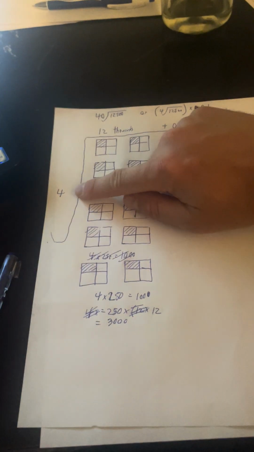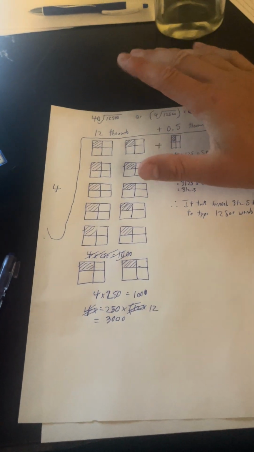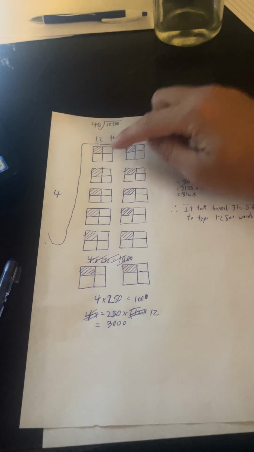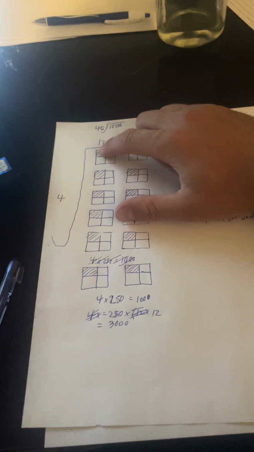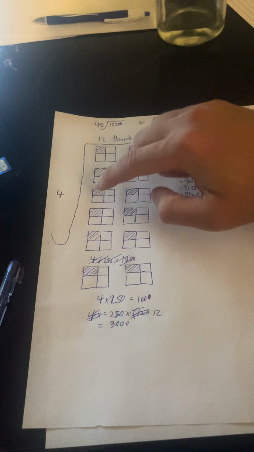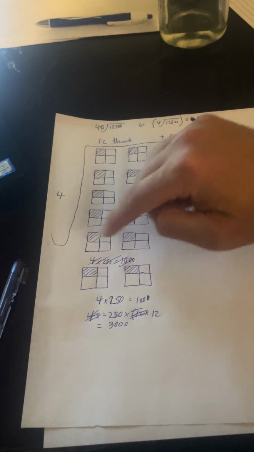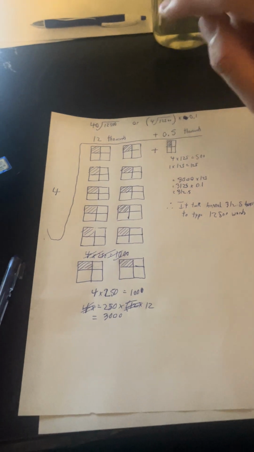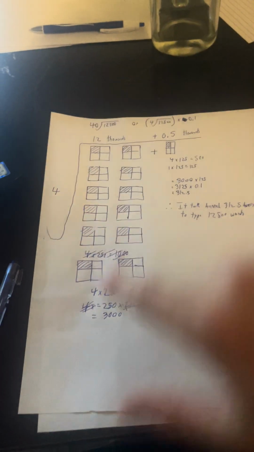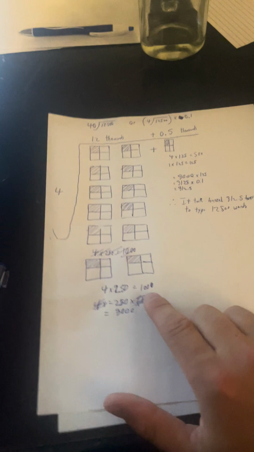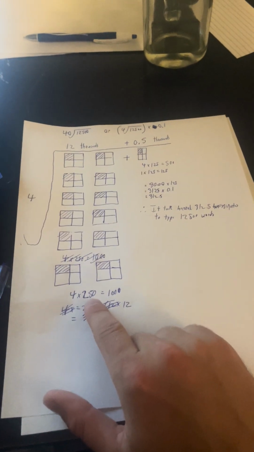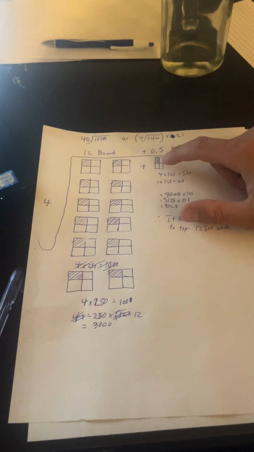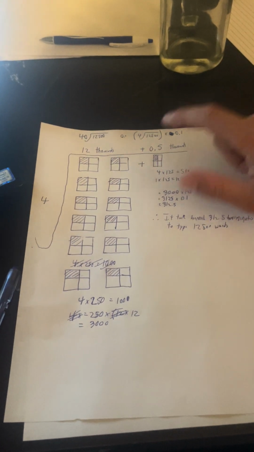Because we're dividing by 4, I thought that would be a lot easier than dividing by 40. I'm going to cut each block into 4 sections and take a section of the block out for each of the 12 plus the 0.5. Because we're doing thousands, 1,000 divided by 4 is 250, and 500 divided by 4 is 125.